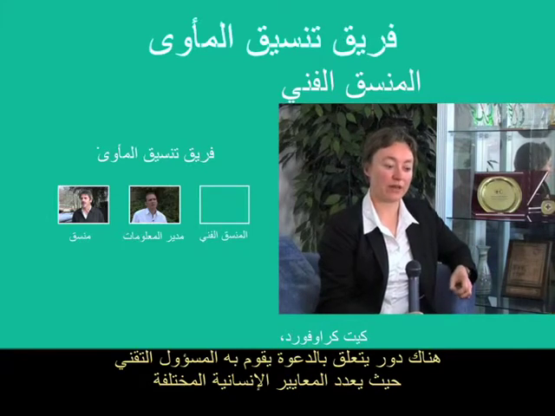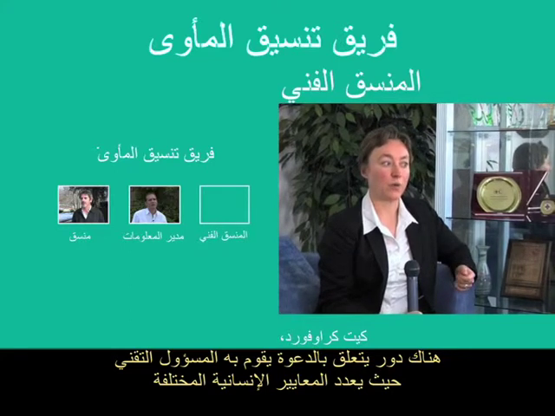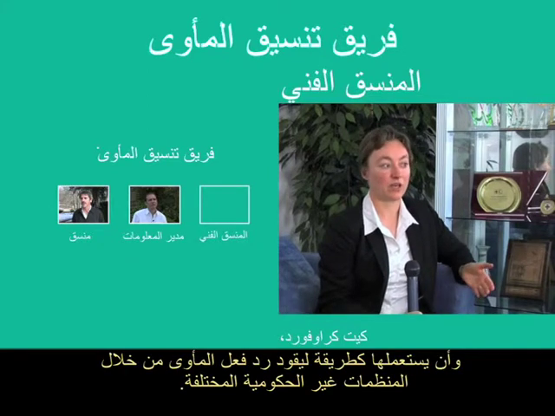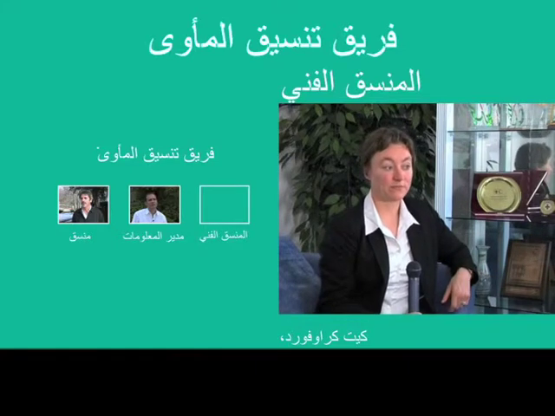There's also an advocacy role for the technical advisor, whereby the different humanitarian standards that have been developed for emergency responses can be tabled to cluster members in different countries in different situations and used as a way to guide the shelter response of different agencies and NGOs.